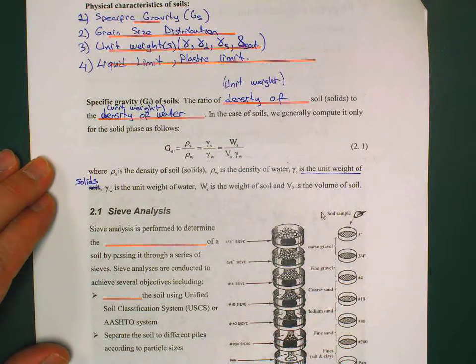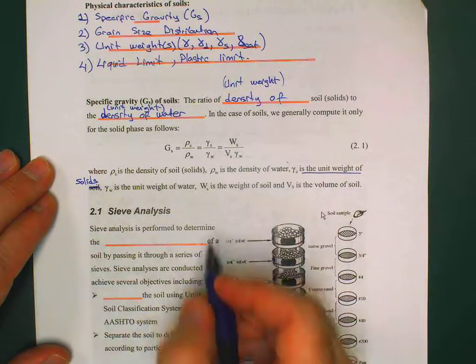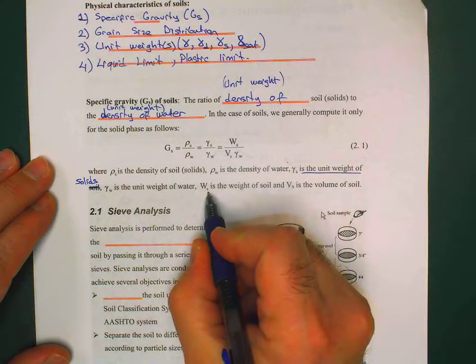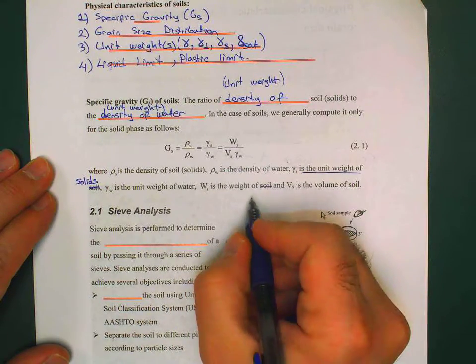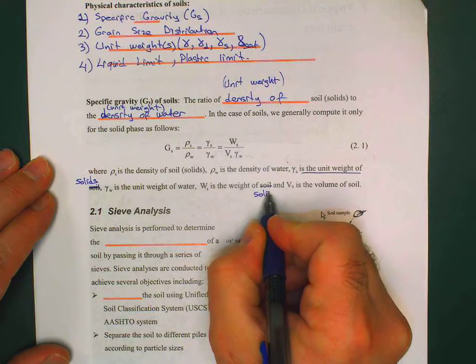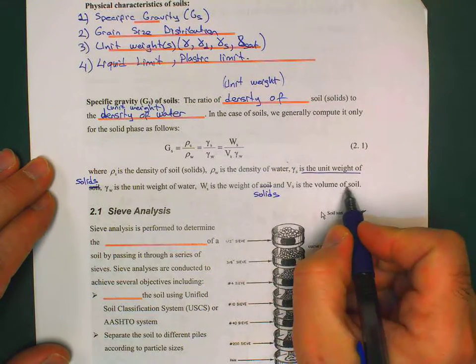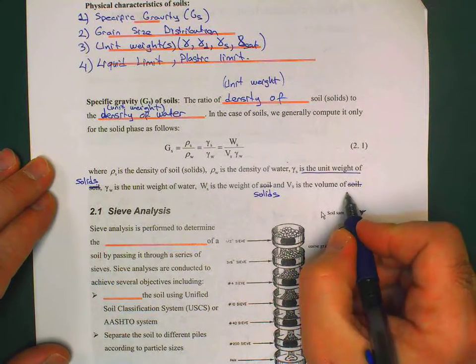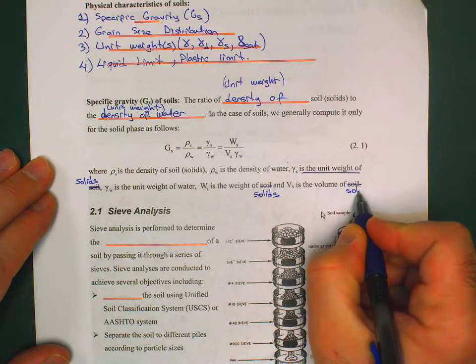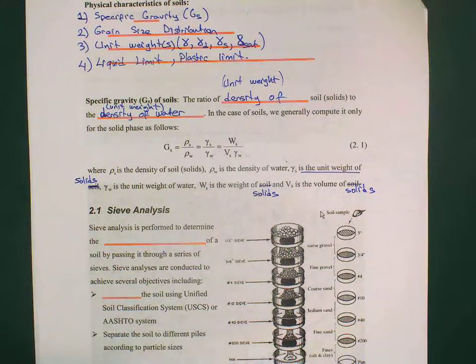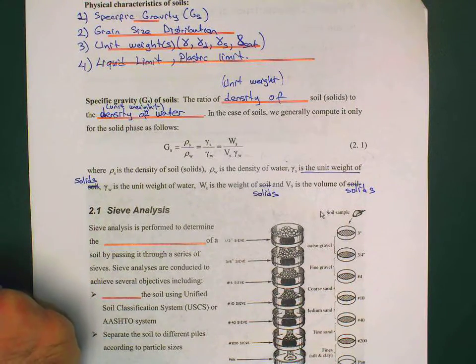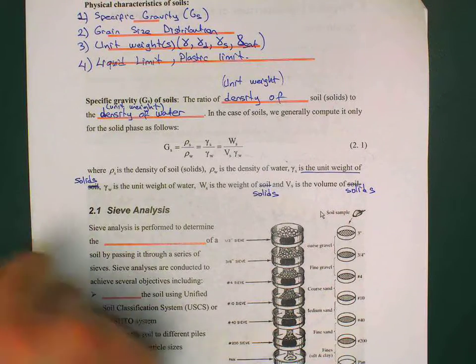Solids of the soil, the solid part of the soil. So W sub S is the weight of the solids and V sub S is the volume of the solids. I'm making a distinction between the solids and the soil.